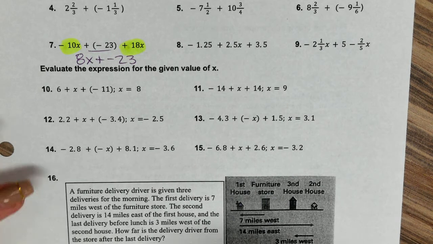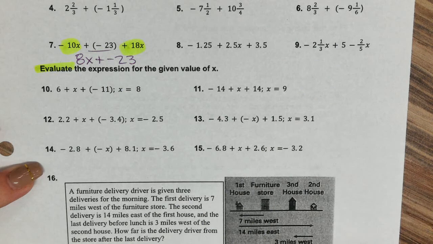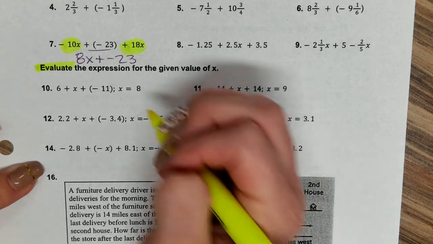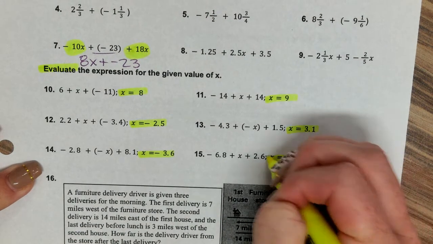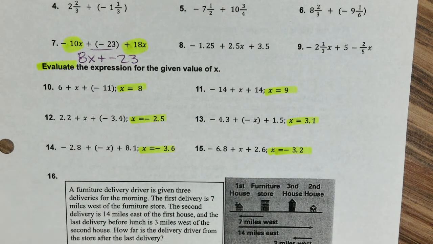On 10 through 15, they do give you the value of x. So your job is to evaluate, which means because they gave you the value of x for each problem. So this is where I want you to write it out before you put it in your calculator, because you will mess up if you don't. Does everybody understand?